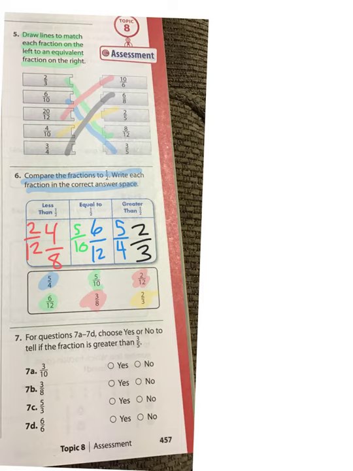Numbers 7a through 7d, choose yes or no to tell if the fraction is greater than 3/5. Well, I know that 3/5 is going to be greater than a half because half of 5 is 2.5. So 3/10 is less than a half. So no, it's not going to be greater.